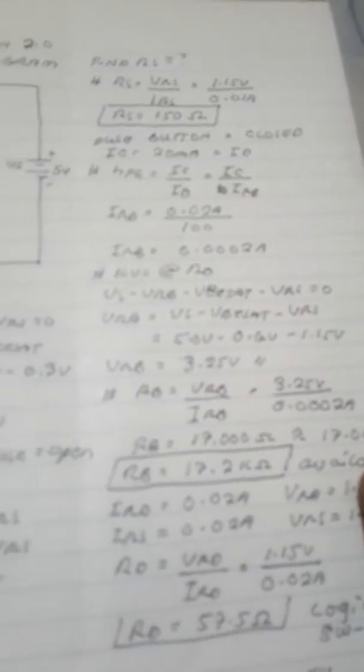Unlike the previous one, when the push button is open, we have a value of resistor here. Also, when the push button is closed, we got a value of resistor that is 17,000 ohms or 17.2 kilo ohms, my available resistor.